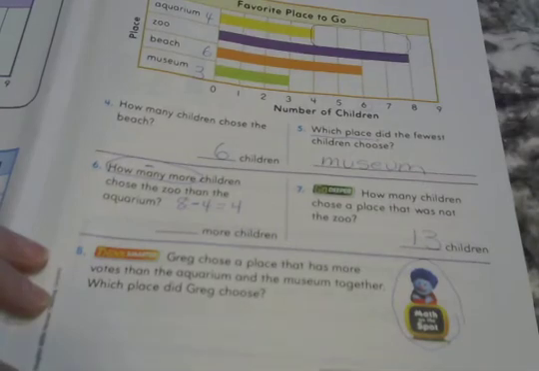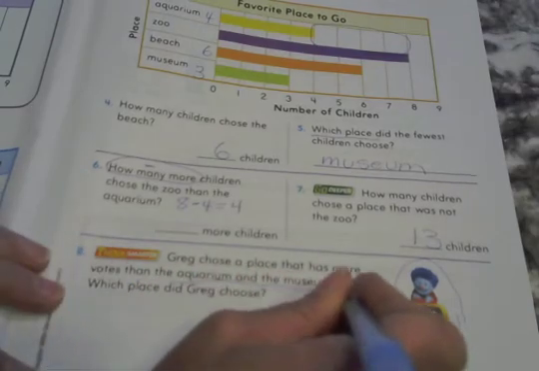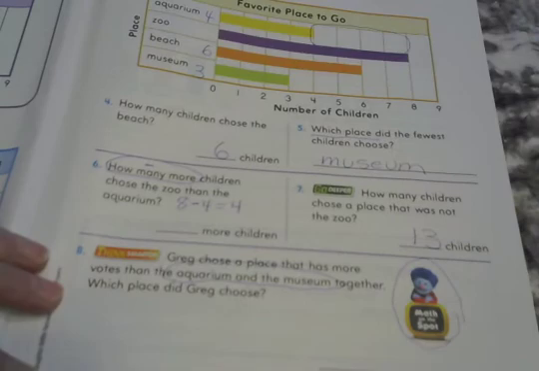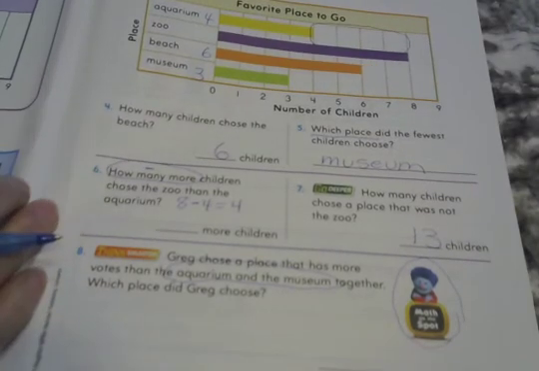Greg chose a place that has more votes than the aquarium. Okay, so we need to think about this. So if it's more votes than the aquarium, it's got to be bigger than... Oh, wait, I didn't read that carefully. Votes than the aquarium and the museum together. Okay, I need to know how many kids chose the aquarium and the museum.